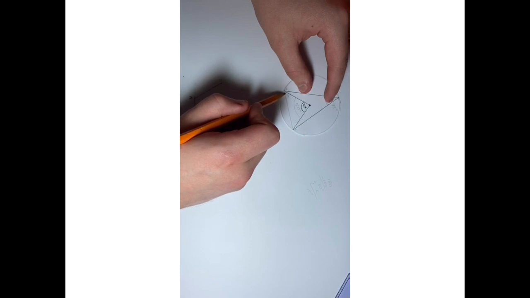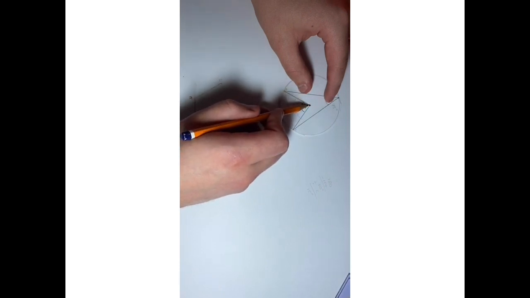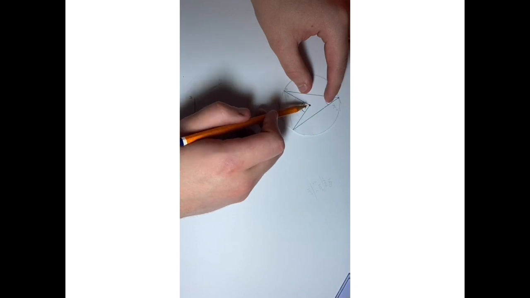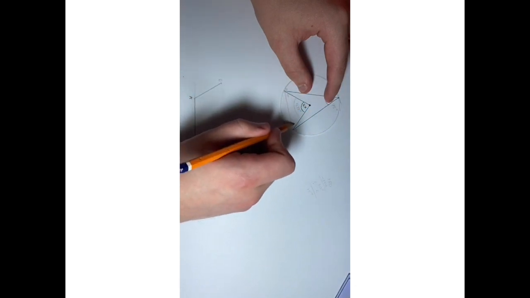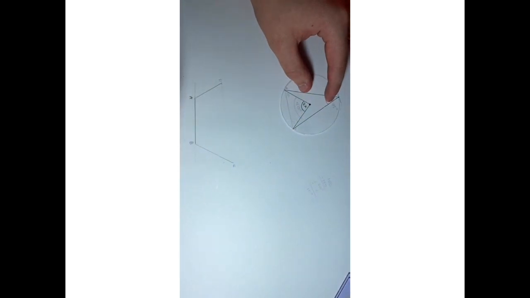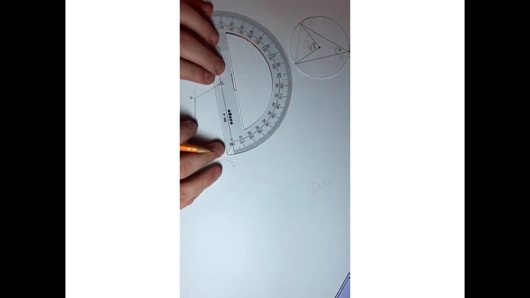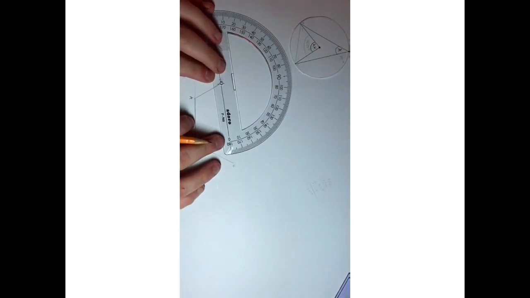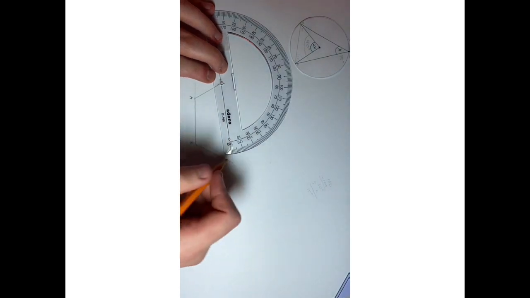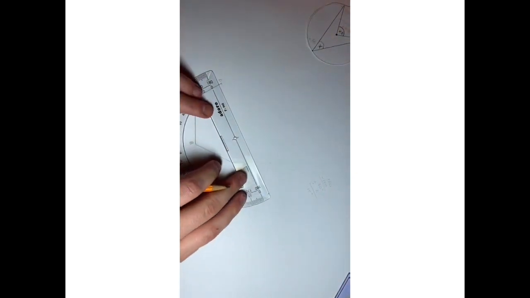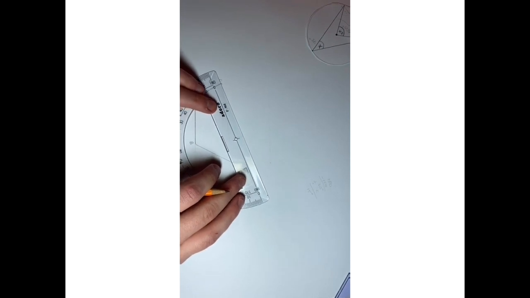So the angle from D to the center point here is 15 degrees. Similarly, from C to the center point, that is also 15 degrees. So we can go with our protractor and come out 15 degrees from there and join that up.